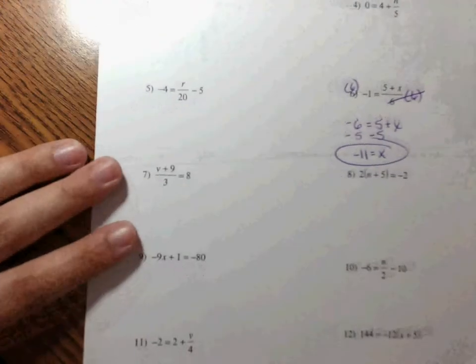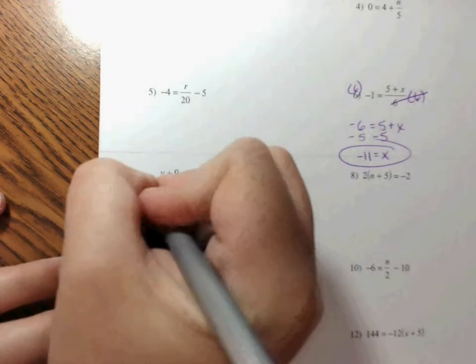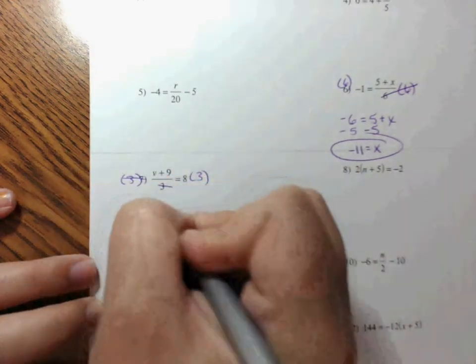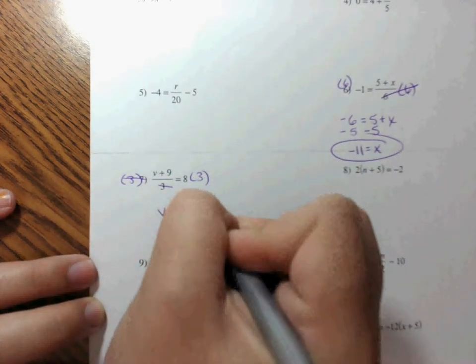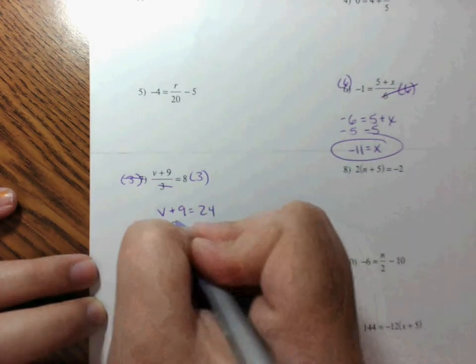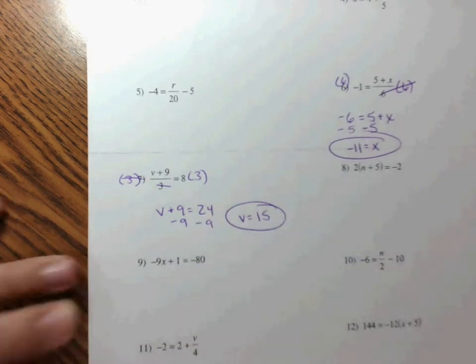Okay, on 7, same kind of problem. Think about which number we're going to move first, the 9 or the 3. What do you think? Okay, if you answered 3, you're correct. We're going to multiply the 3 on both sides. We get v plus 9 equals 24. If that's a positive 9, we're going to subtract it to the other side. We get v equals 15.